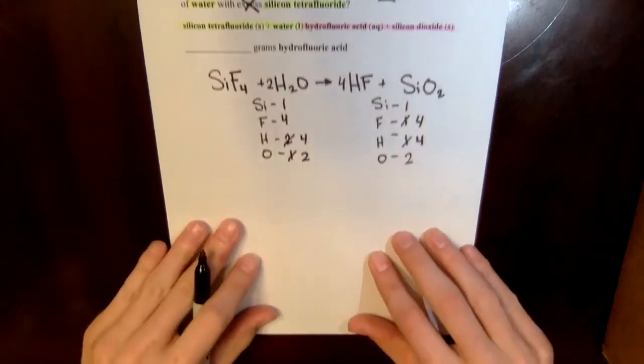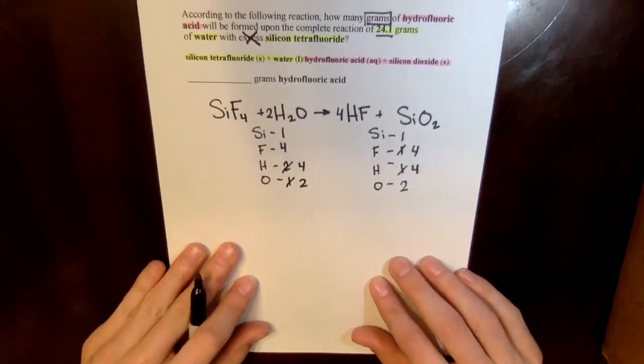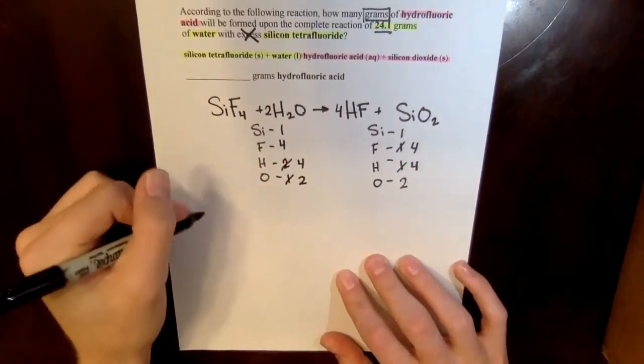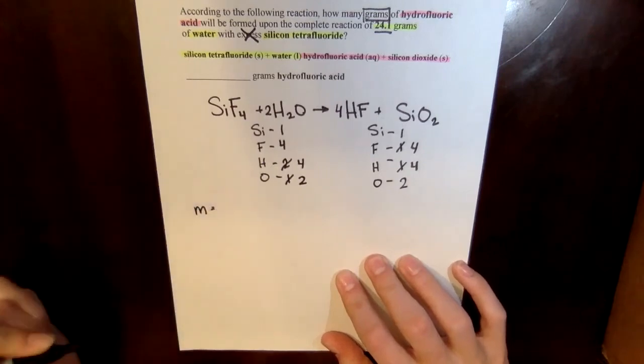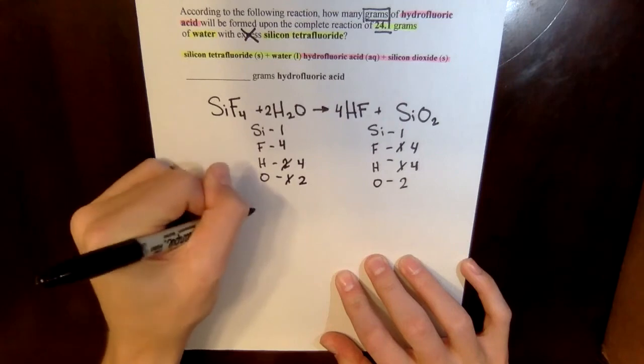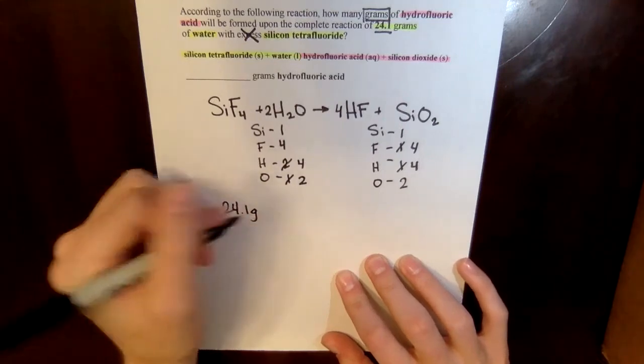So let's go ahead and list out the information that we know. I'll keep that there for 1 second. So we know that the mass of our reactant is 24.1 grams of water.